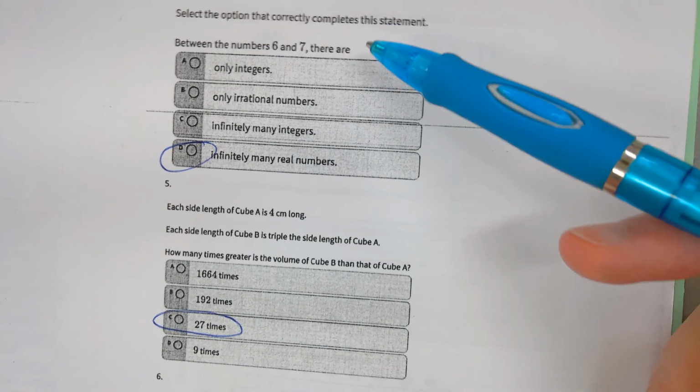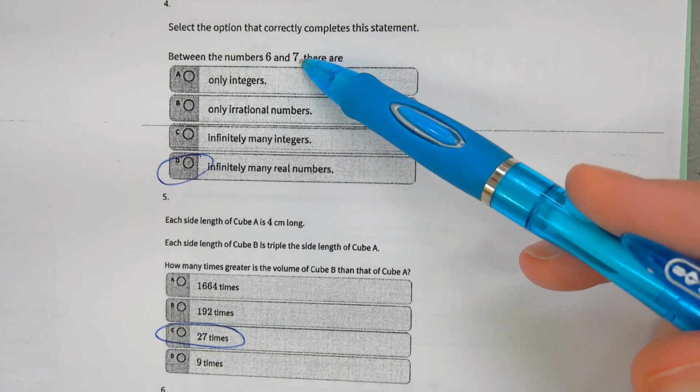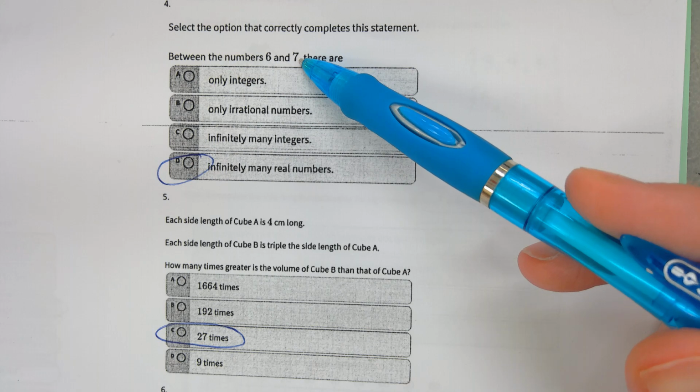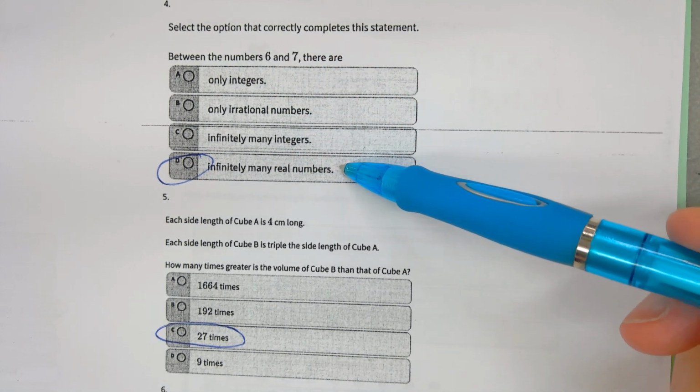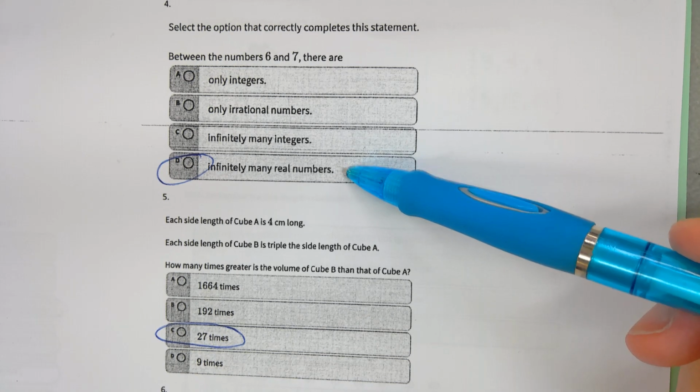Number 4. Between 6 and 7, there are a whole bunch of numbers. There are infinitely many decimals. So infinitely many real numbers.